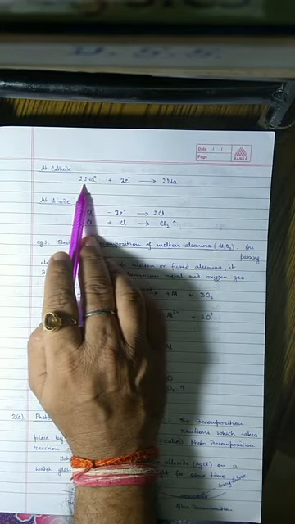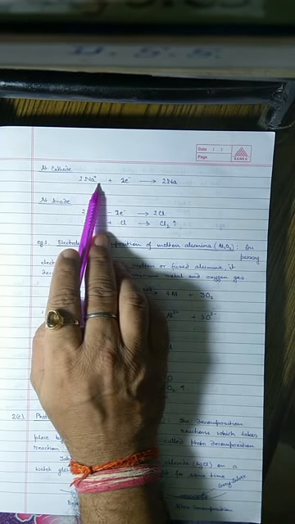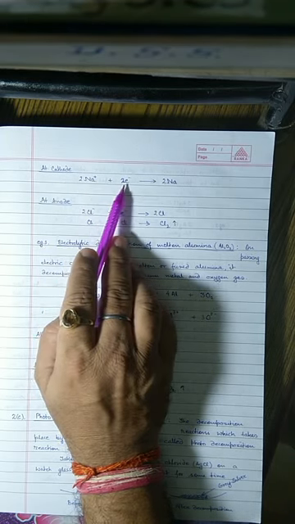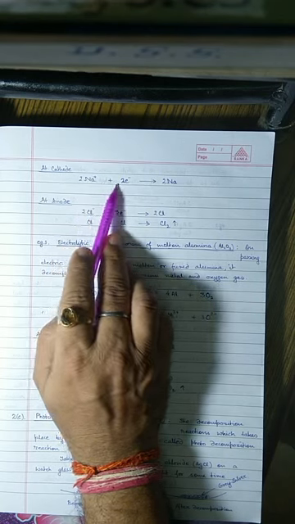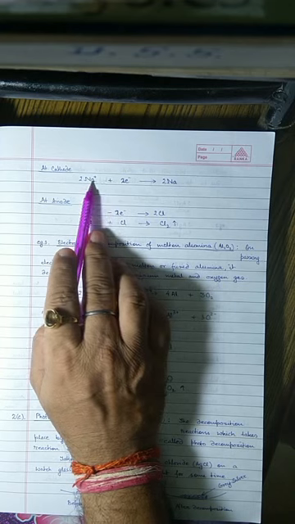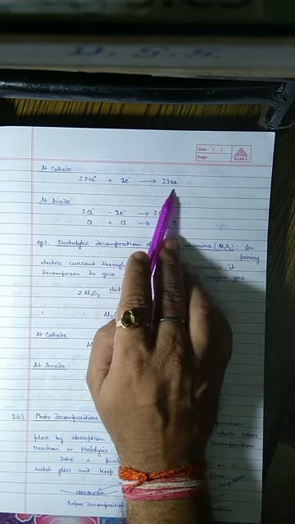At the cathode, sodium, a cation, moves towards the cathode. The cation is electron deficient, so it requires electrons. It takes 2 electrons and becomes sodium metal.